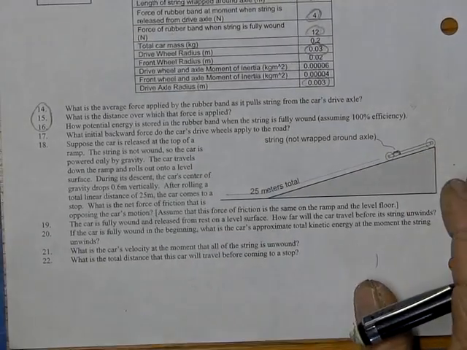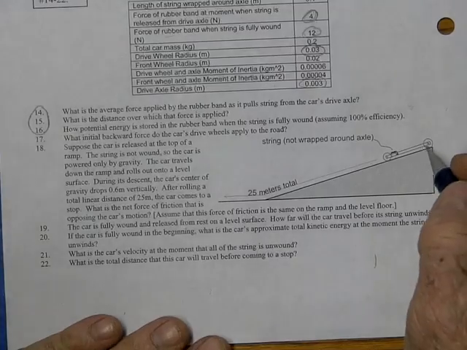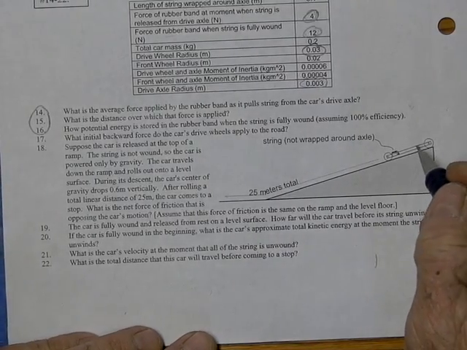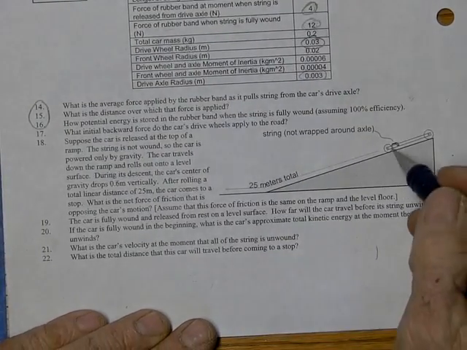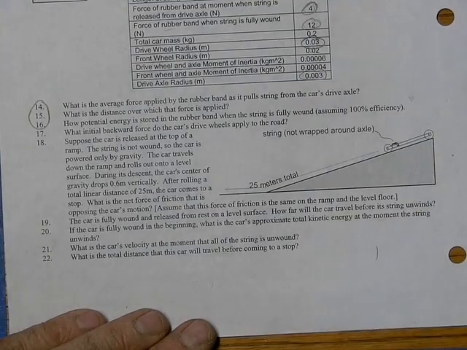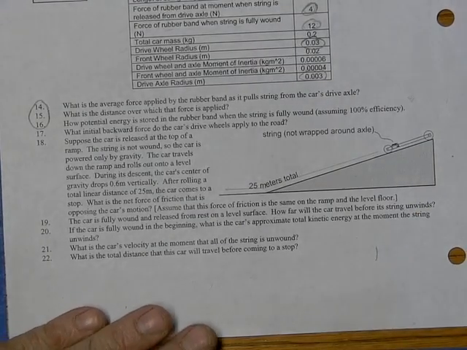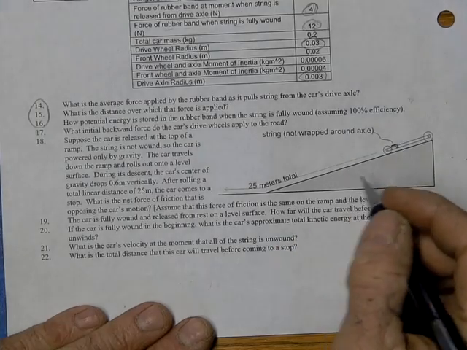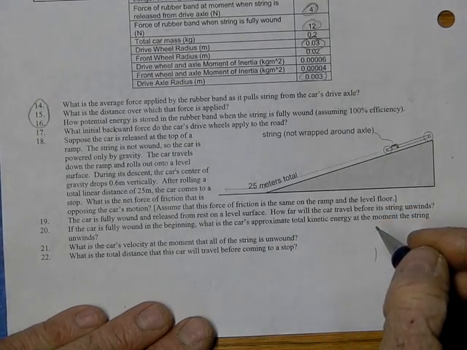Number 18. Suppose a car is released from the top of the ramp. The string is not wound, so the car is powered only by gravity. The car travels down the ramp and rolls out onto a level surface. During its descent, the car's center of gravity drops 0.6 meters vertically.